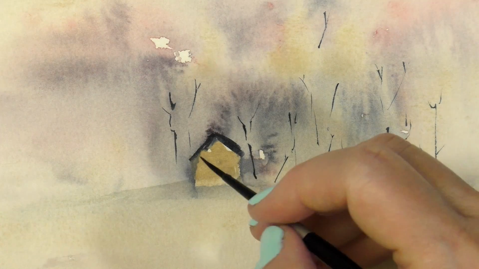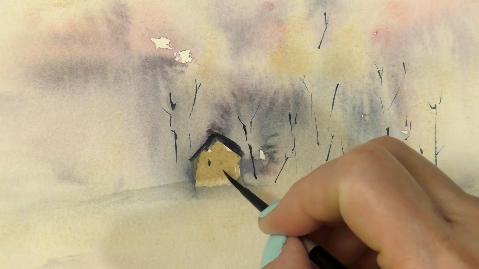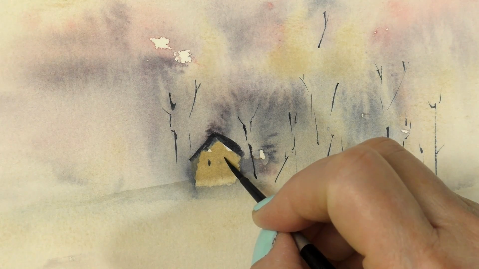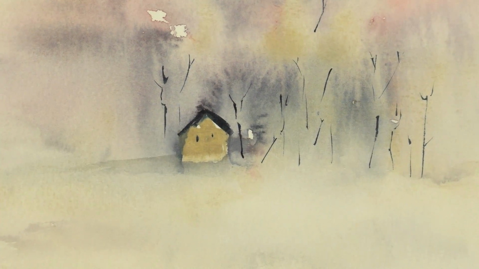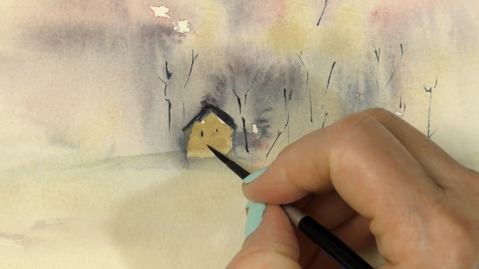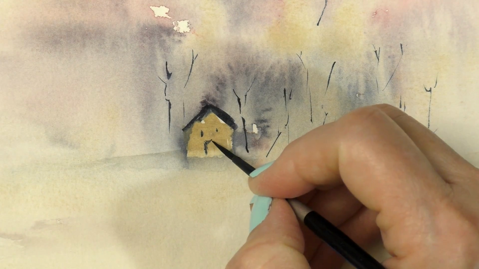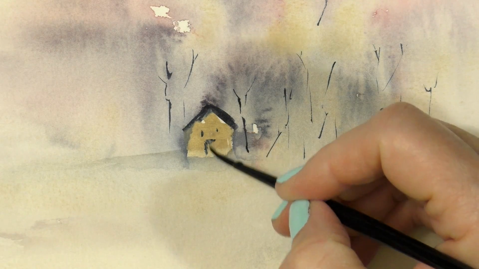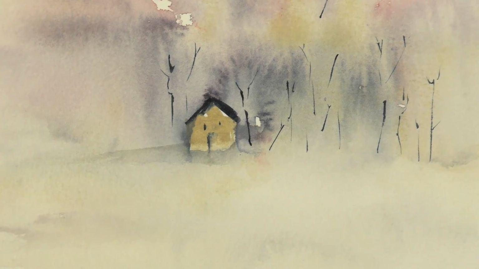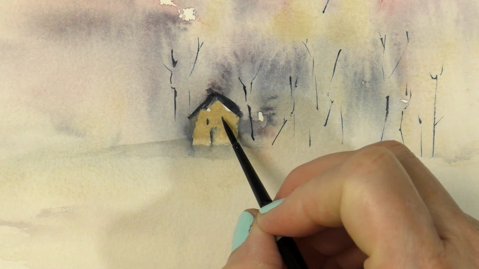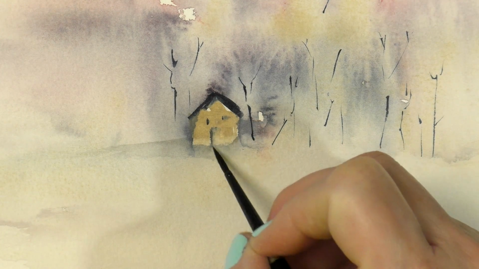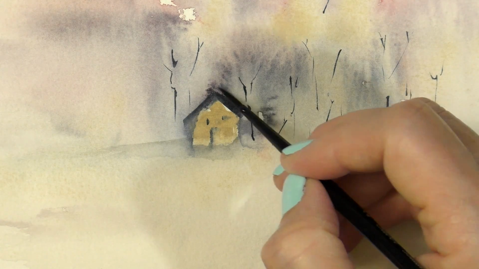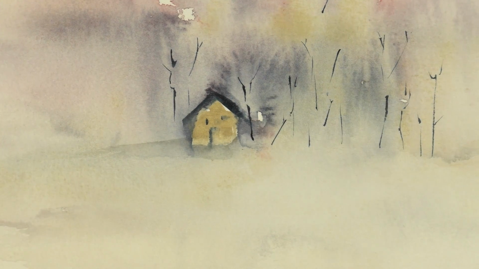I'm going to install, I know the warm gray might not be dry totally, but I just want to make marks. Okay, like this. One for the windows and one for the door. Okay.